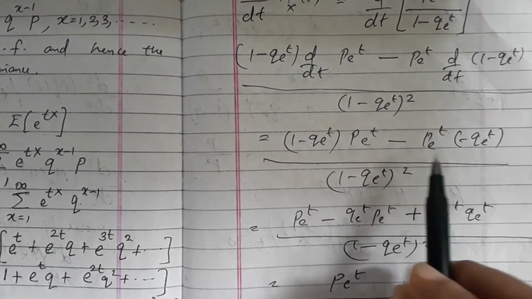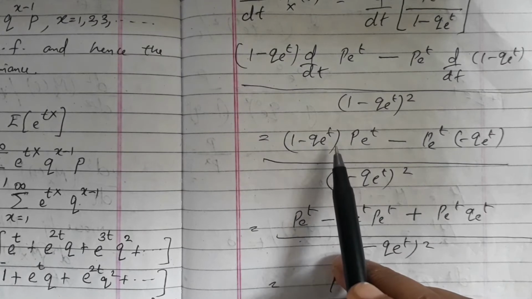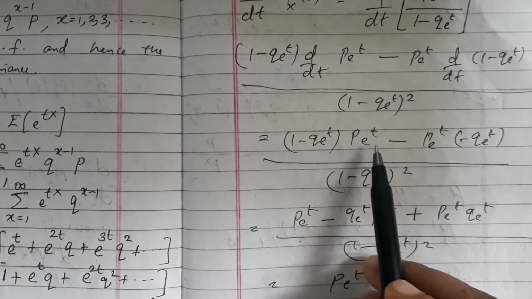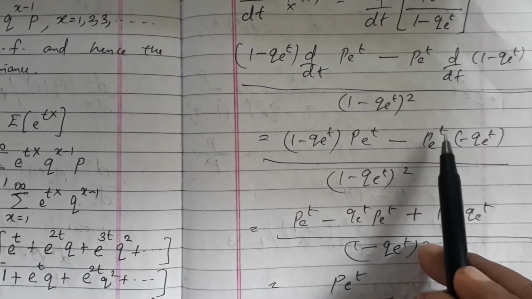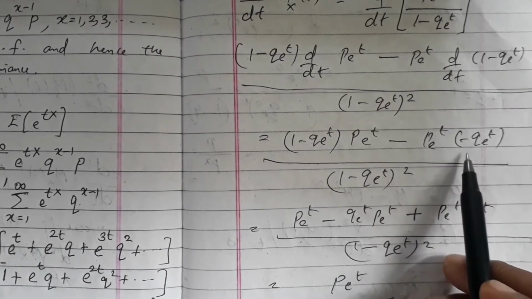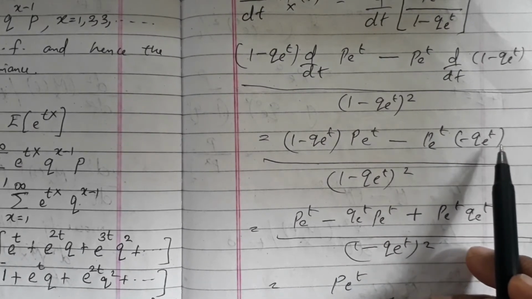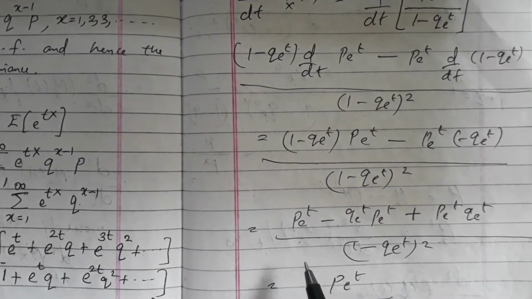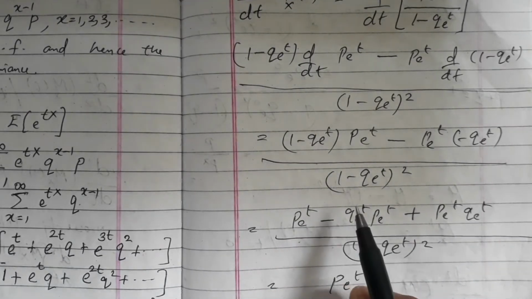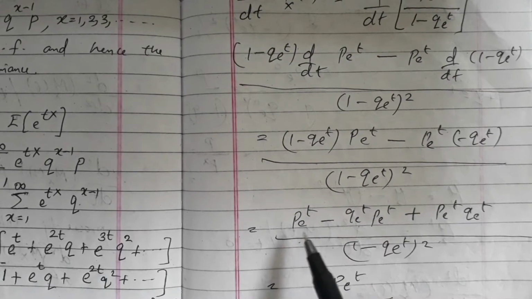So it is 1 minus q e raised to t into p e raised to t minus p e raised to t into minus q e raised to t, all divided by 1 minus q e raised to t whole square.